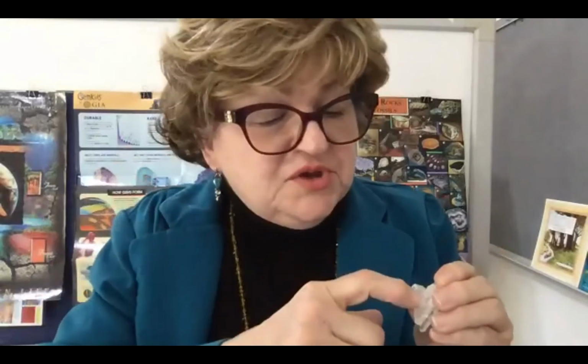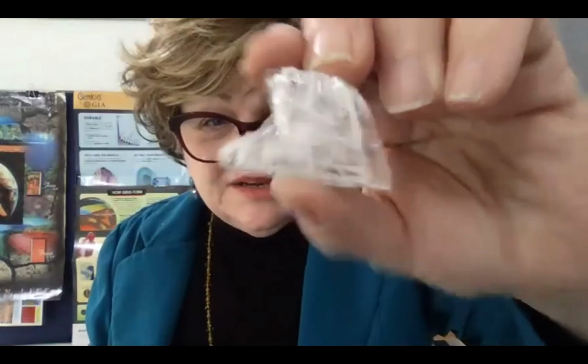Okay, the second one is that beautiful rock that Ms. Ramirez showed you, and that is gypsum. It has a hardness of 2, and your fingernail has a hardness of 2.5, so you can actually scratch it with your fingernail. Look up there. You see where I scratched it? How about that? So my fingernail is harder than this beautiful crystal.